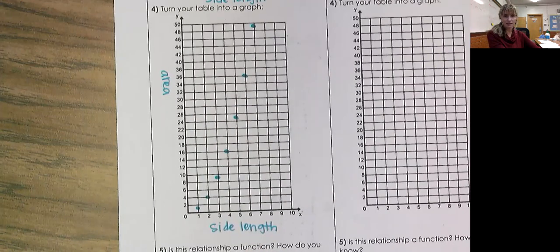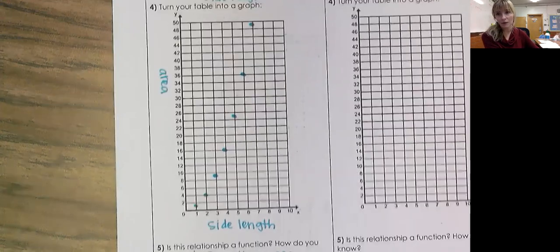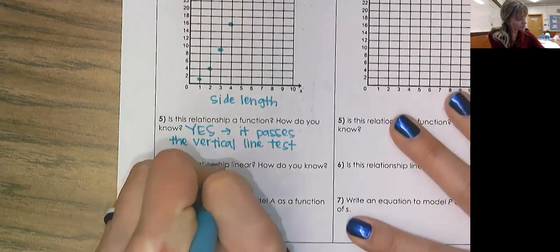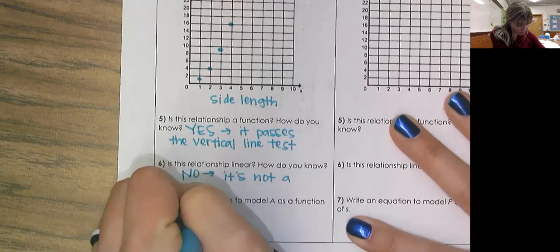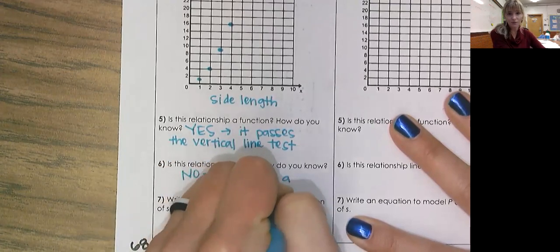Look at that graph. Do you think it's linear? It's a function. Is it linear? Well, that word linear suggests exactly what you think it does. Is this relationship linear? No. It's not a straight line. But also, the straight line absolutely goes along with the constant rate of change.